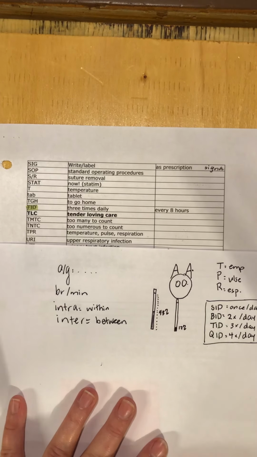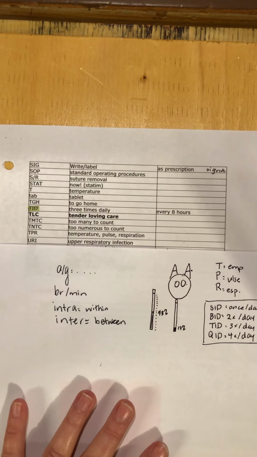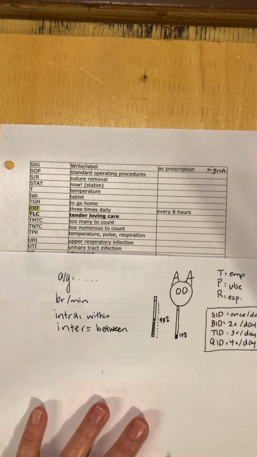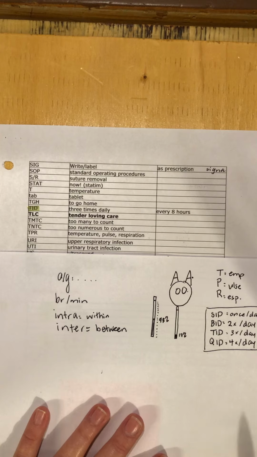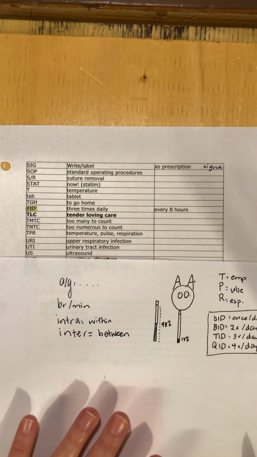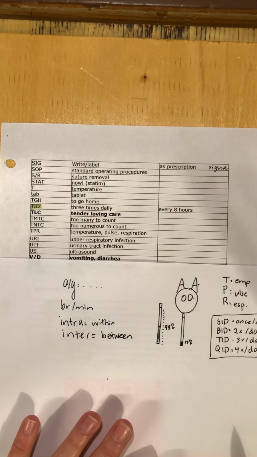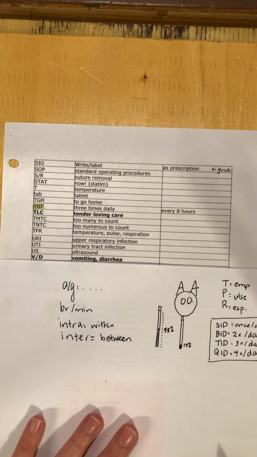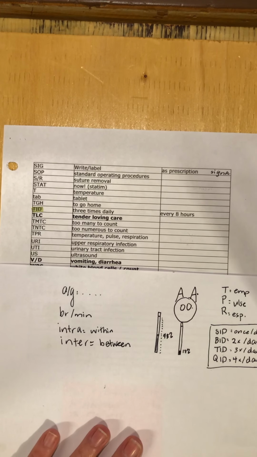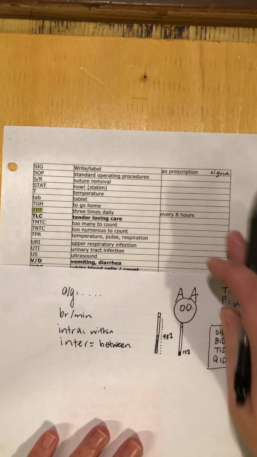A URI is an upper respiratory infection. So it's like a cat cold. A UTI is a urinary tract infection. So somewhere like bladder, urethra, somewhere in there, there's an infection. US stands for ultrasound. It's a diagnostic test. V/D is vomiting and diarrhea. Make sure you're learning how to spell these terms.